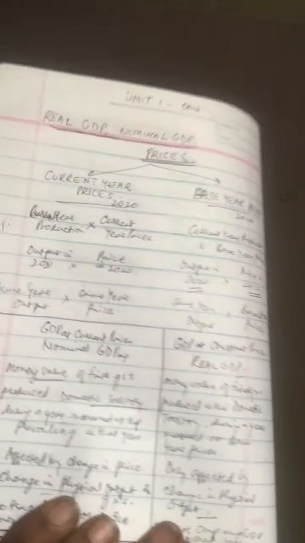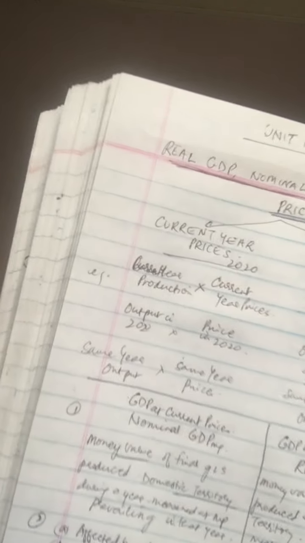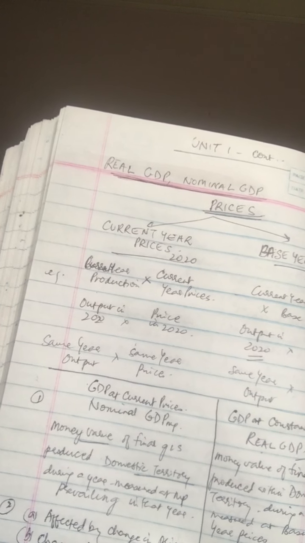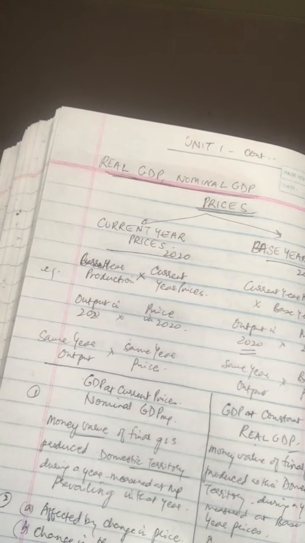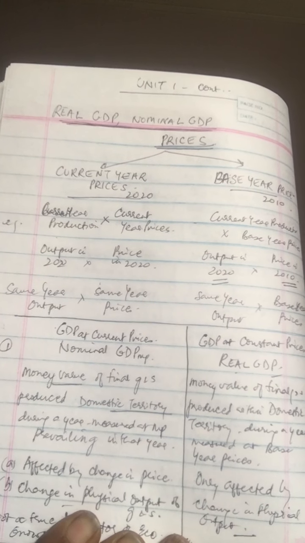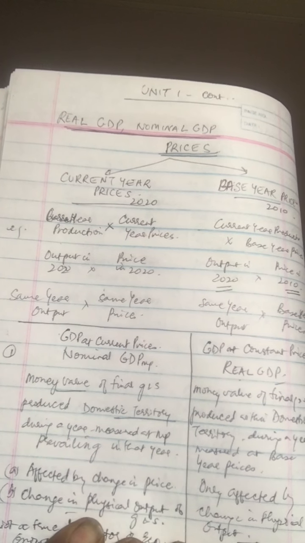So welcome back. In the last class we were talking about nominal GDP and real GDP. So a little bit of that again, just a little continuation of that. Let me just discuss a few points here regarding real GDP. Suppose, what is a cause of change in nominal GDP? The cause of change is change in the prices or change in physical output of goods and services. But in the real GDP, just remember that it is affected only by the change in physical output because prices are constant.